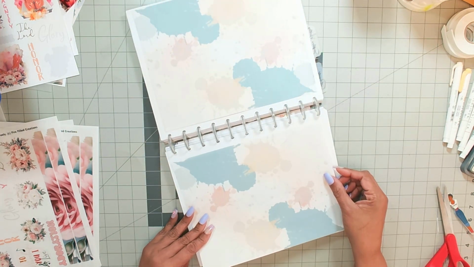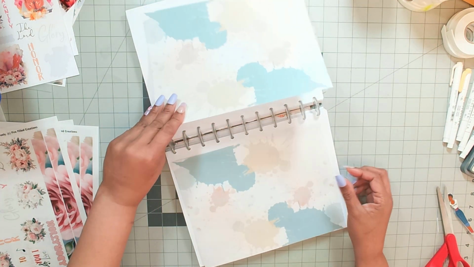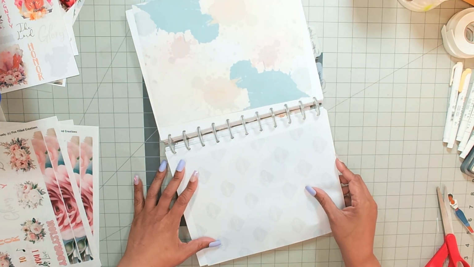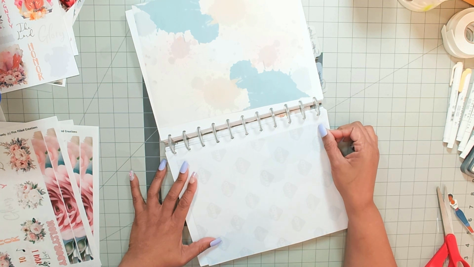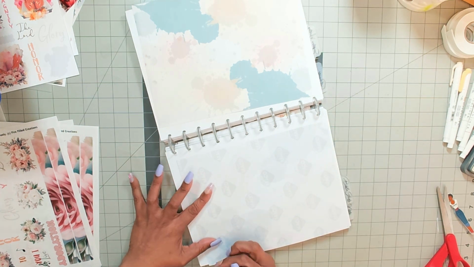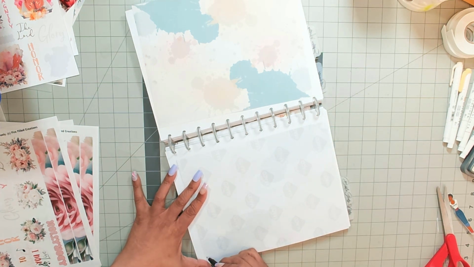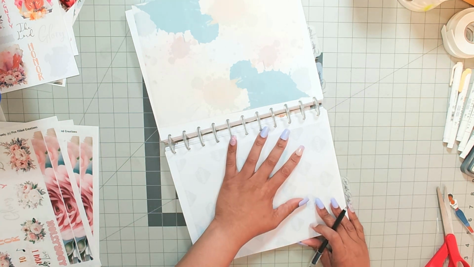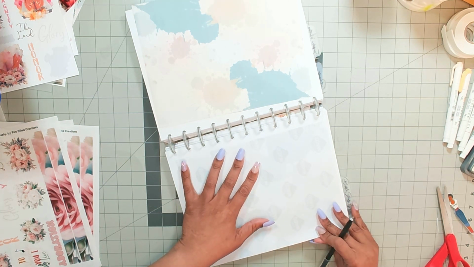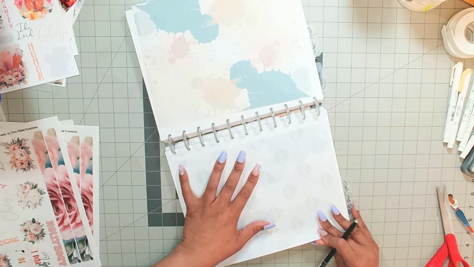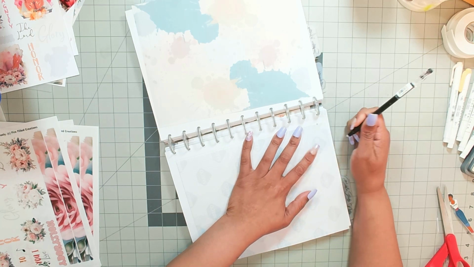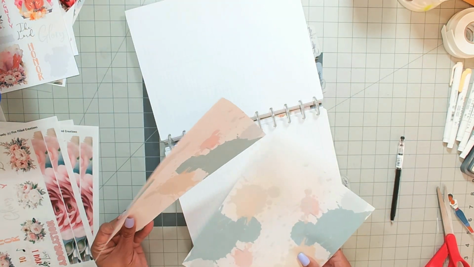Some I printed in multiple, because what I'm going to do is use this abstract paper as my backdrop for my layout. And I'm going to put it in the section that has the dot grid lines of the scripture writing insert. So I'm just measuring it out here.